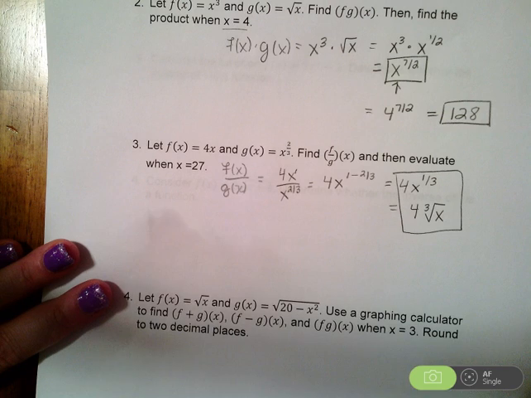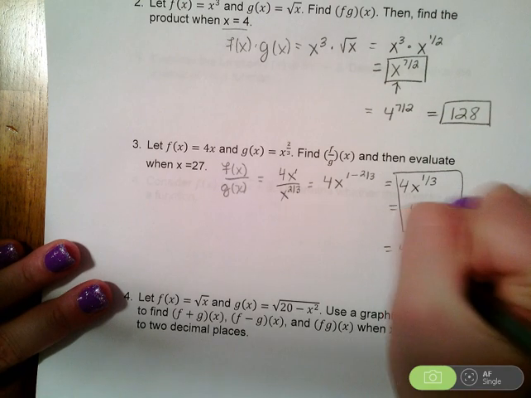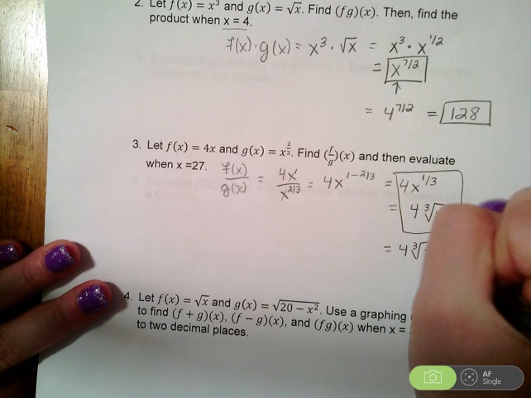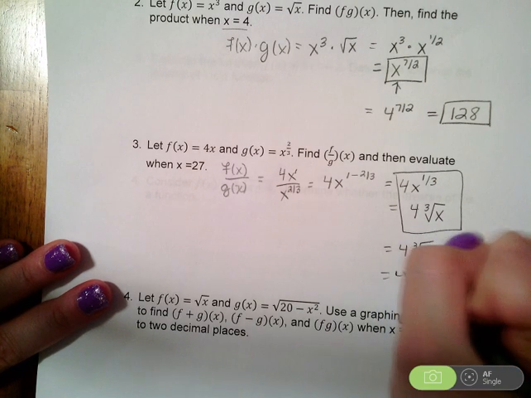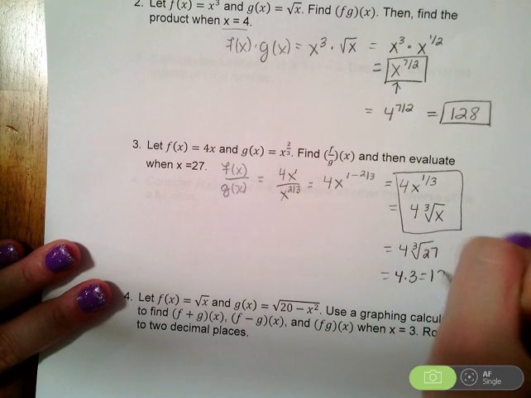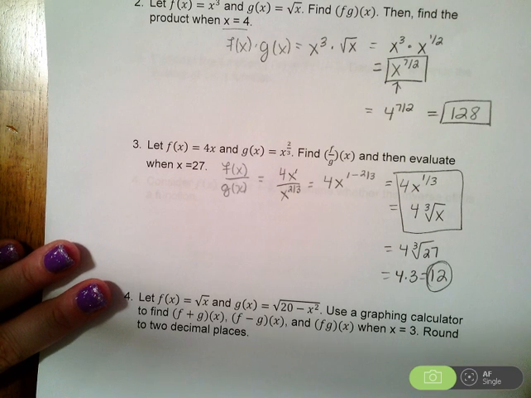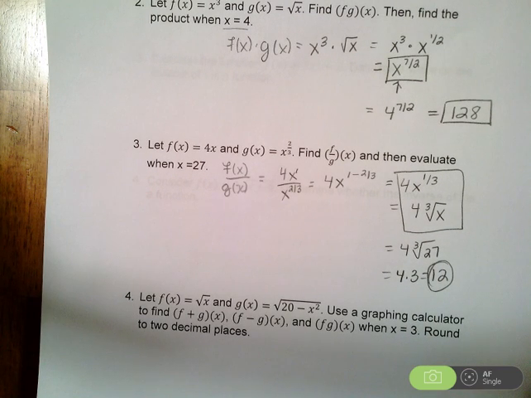And then we need to evaluate when x is 27. So we plug in 27 for x. Well, the cube root of 27 is 3. So we've got 4 times 3, which is 12. Okay? Pretty simple, I hope. If not, you're probably just missing something minor and we can work that out.